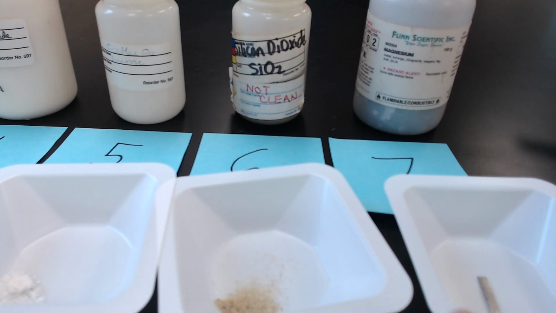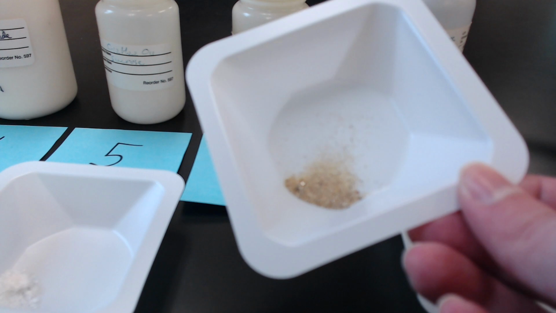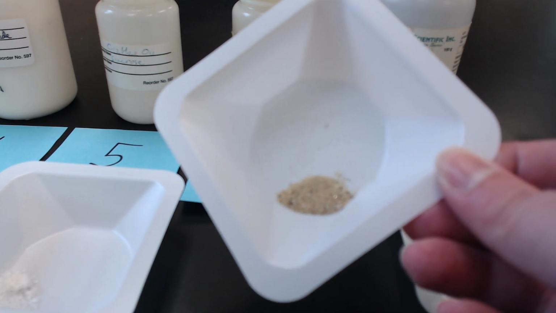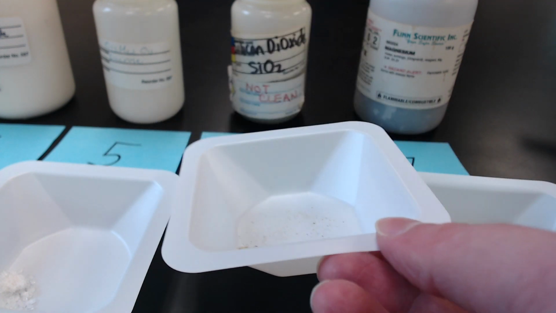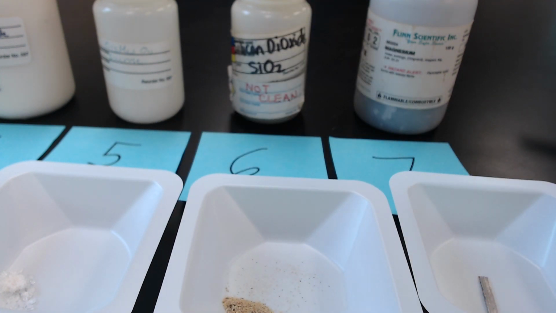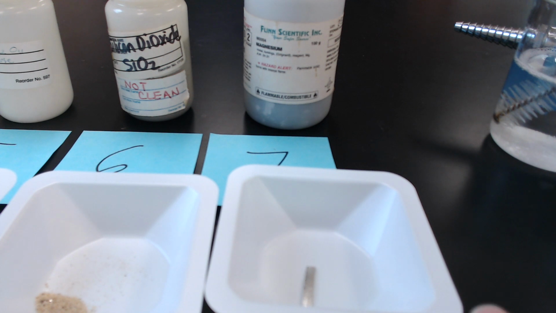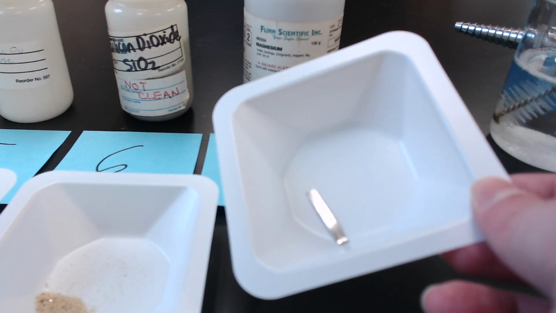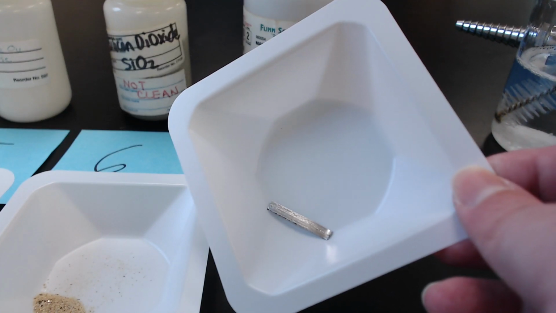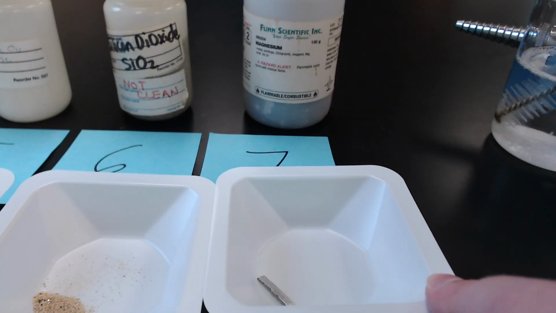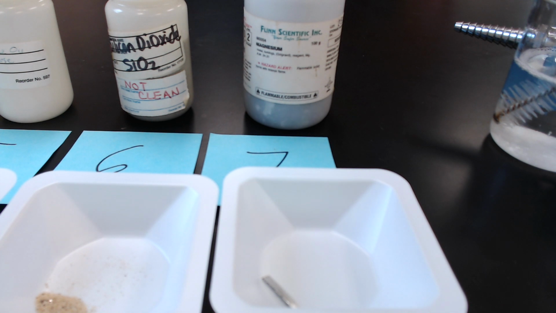Number 6, silicon dioxide. And number 7 is magnesium. So if you need to go back to see one of those, make sure that you do, but record the physical state of each chemical and its color.